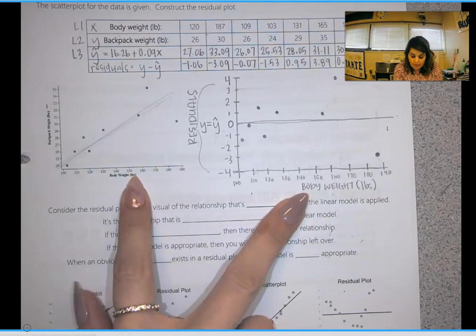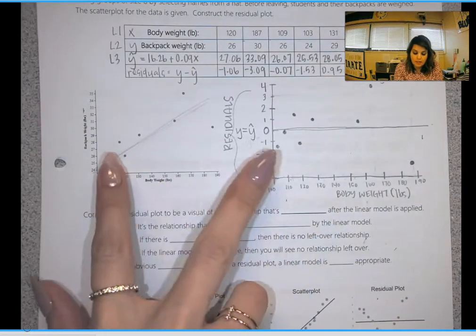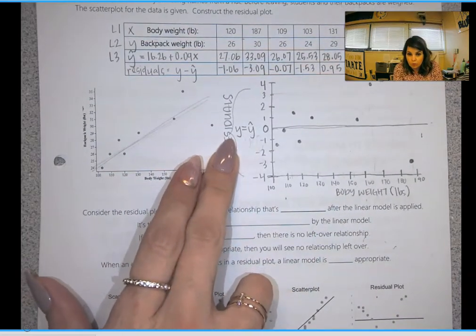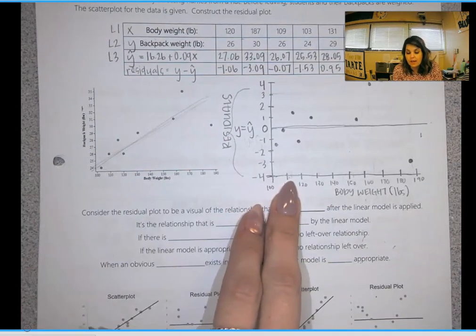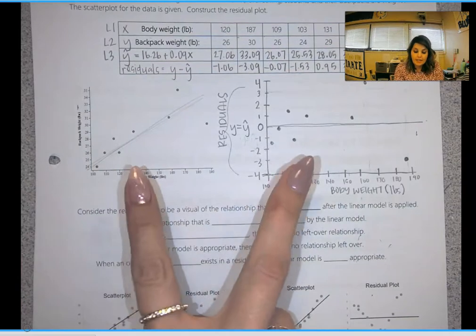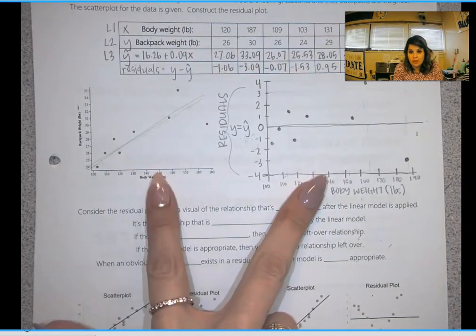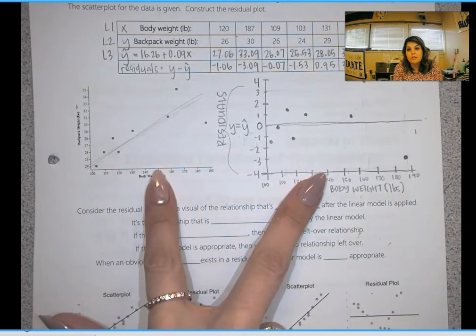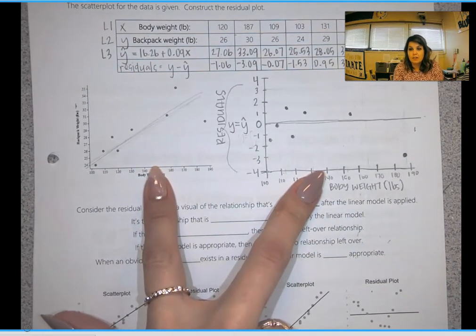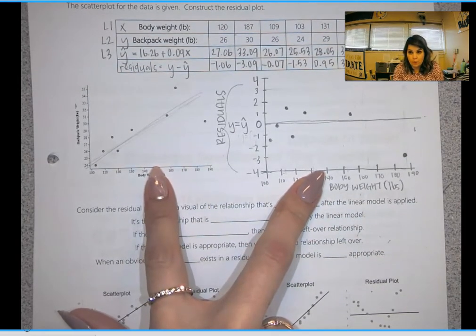The other thing worth noting is your y-axis is your actual residual that matches the x value. The last thing is that these two graphs are related. You only make a residual plot when you have a data set that you are questioning or verifying that a linear model is appropriate.